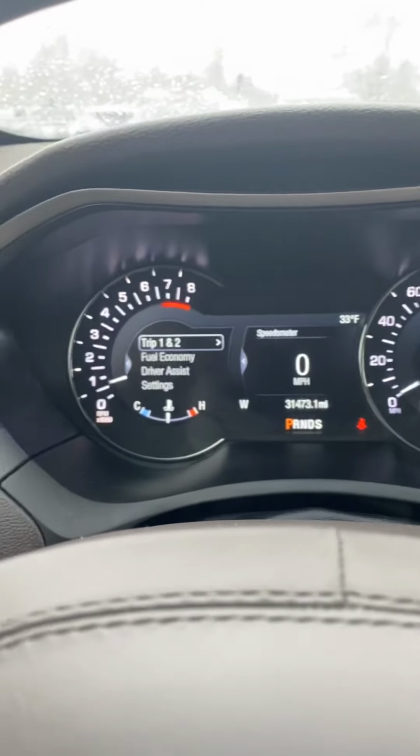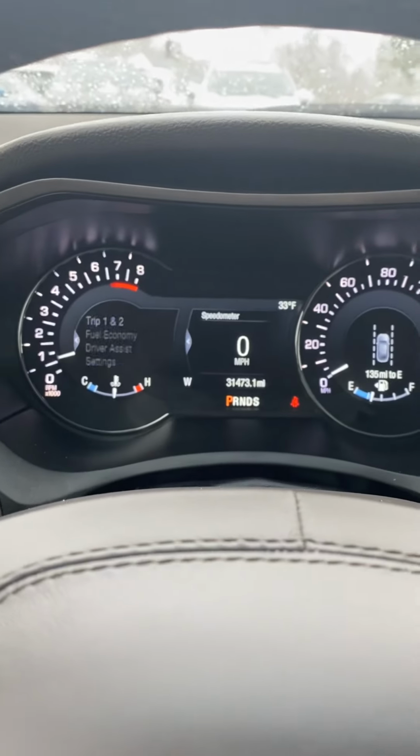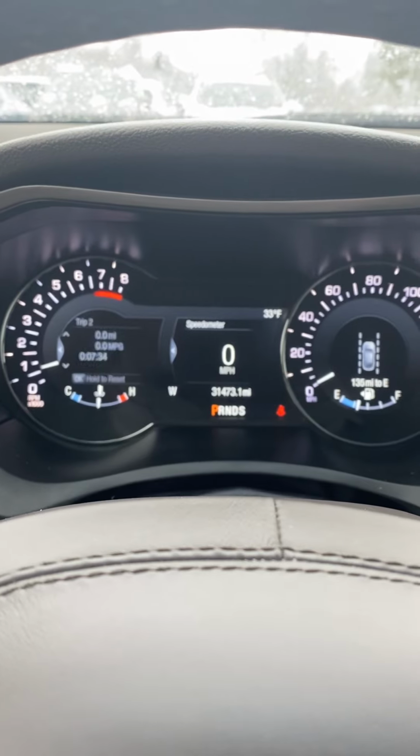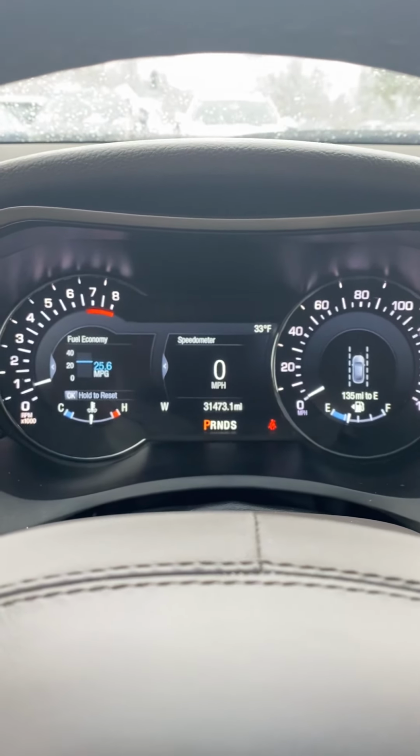So that is everything on this little screen here on this left side. Wherever you leave it, whether it's on trip 1 and 2 or fuel economy, that screen will always stay up unless you change it. Okay?